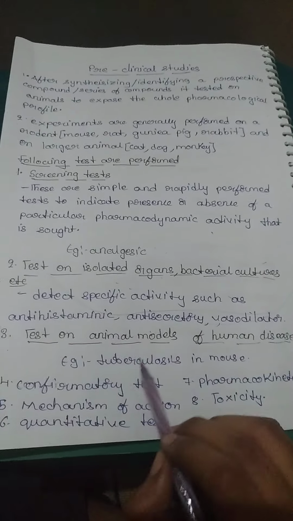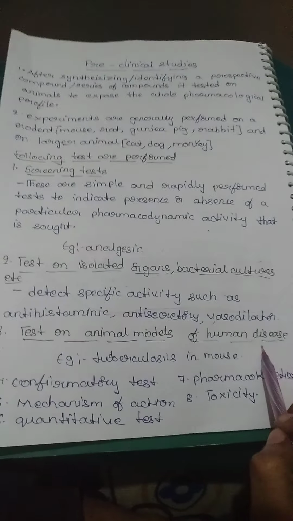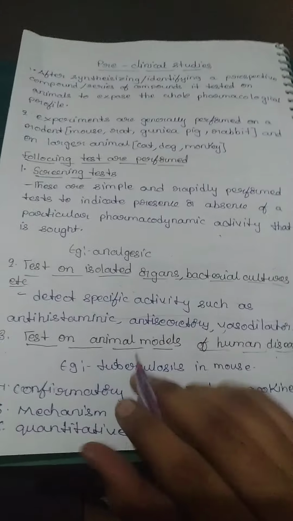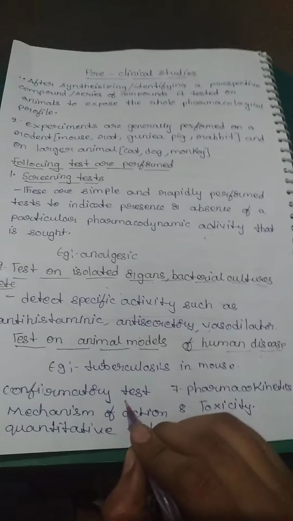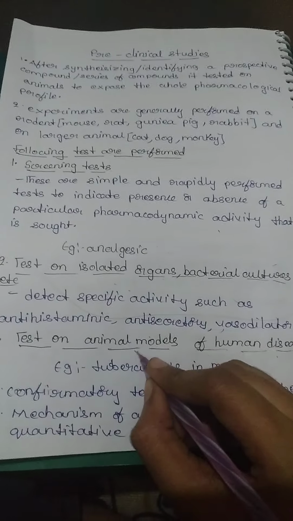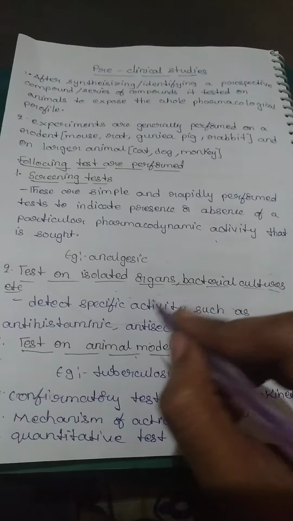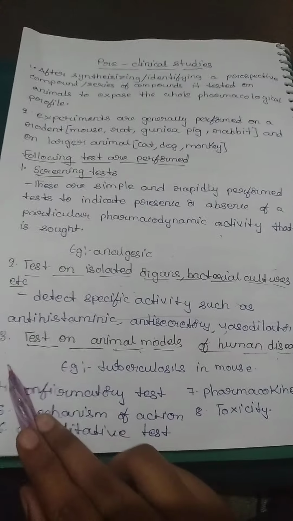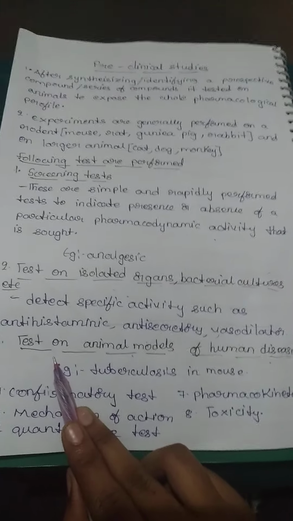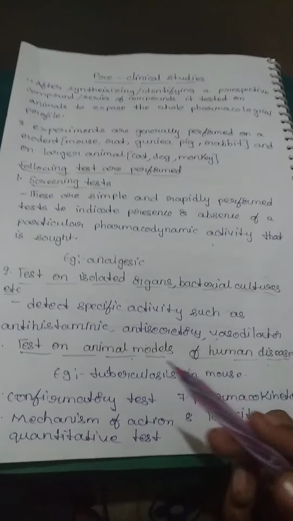Next one, test on animal models of a human disease, which means we have to choose the animal which has the human disease. For example, take a mouse suffering from tuberculosis. We have to give the drug to cure the tuberculosis, right? We have to take the animal having the human disease. This is about the third test. We have to give the drug and see what action is undergone in the animal.